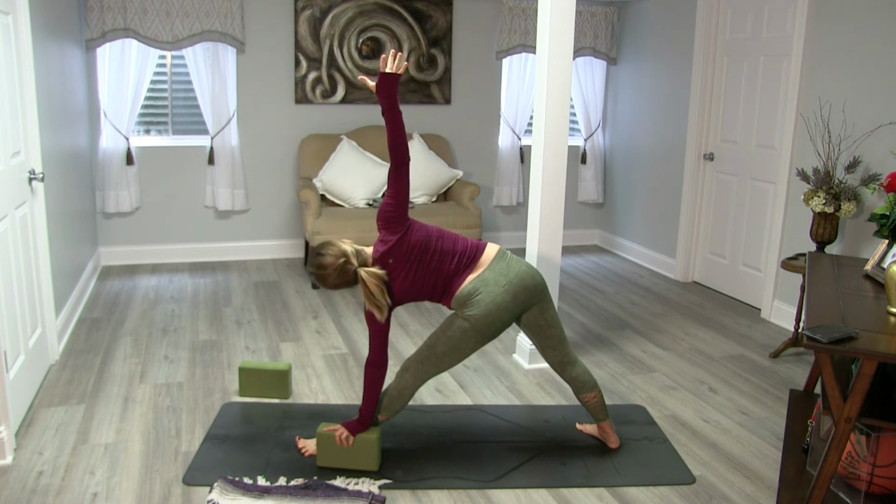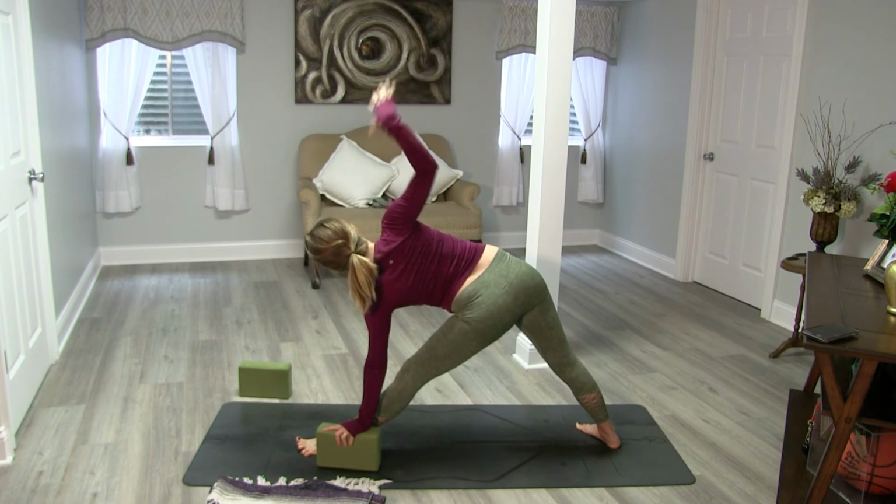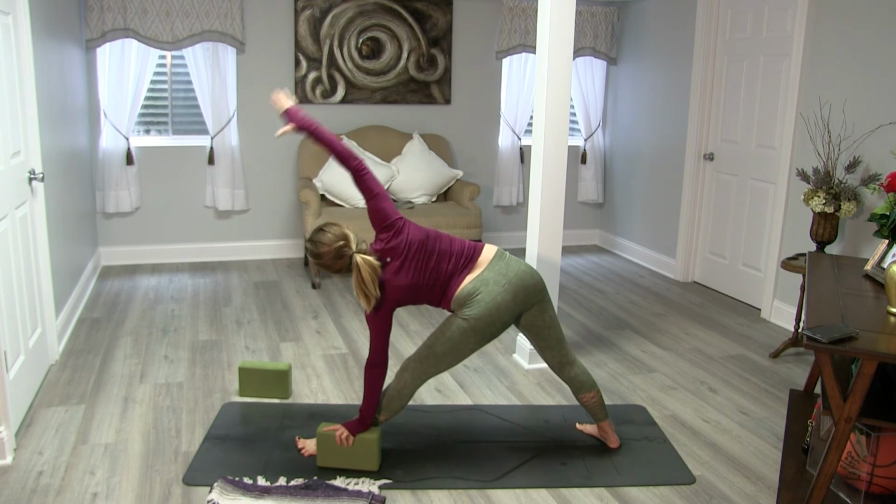And watch here that the head doesn't move toward the shoulder. It tends to want to droop. Keeping it nice and vertical or even parallel with the mat.